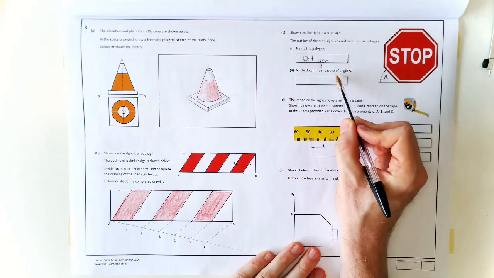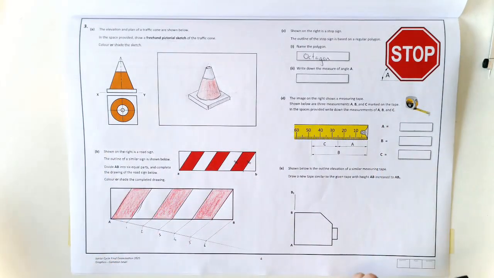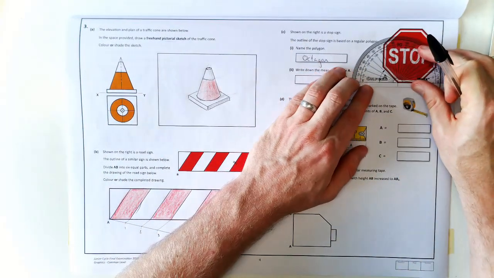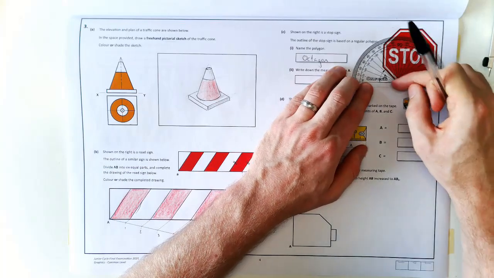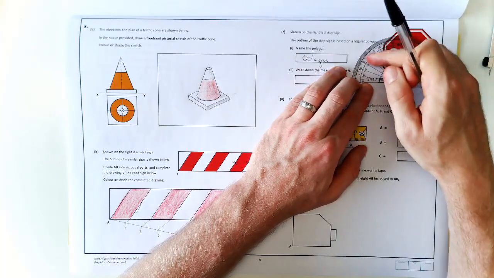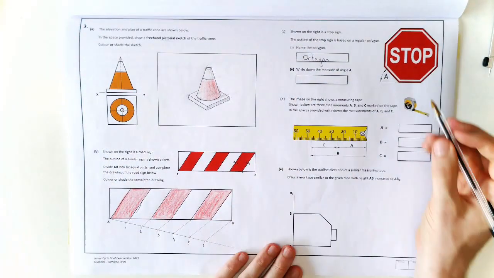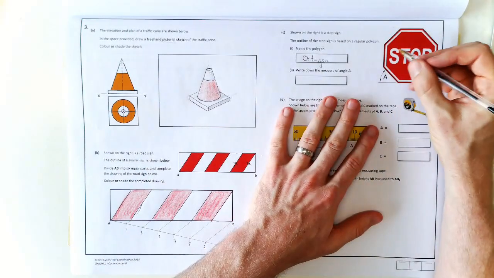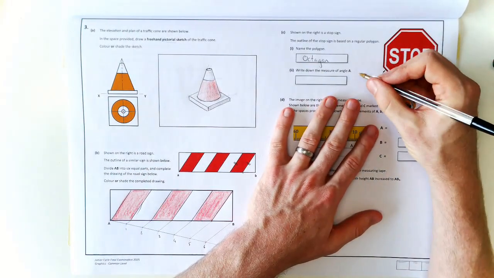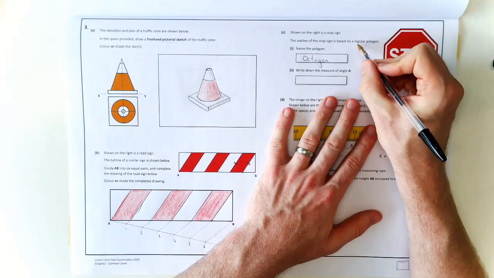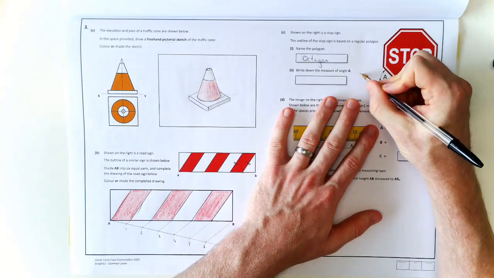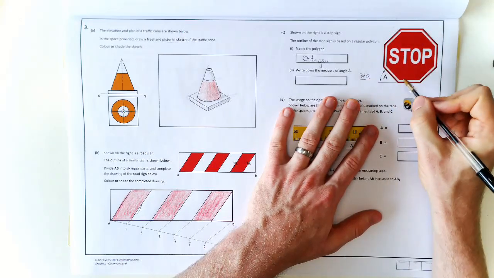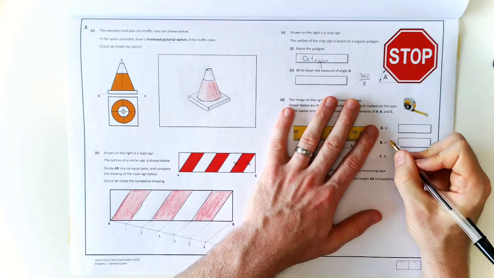And then part 2. Write down the measure of angle A. So if you wanted to measure it, you could. Okay, and we can see, well, I need to extend that line out, but it's going to be 45 degrees. And if you didn't, because we don't have to measure it, a way of calculating that, with any regular polygon, I divide 360 degrees by the number of sides, which is 8, and I'll get my answer.